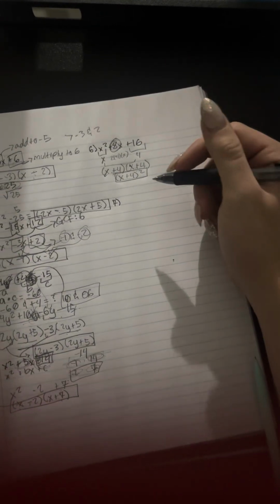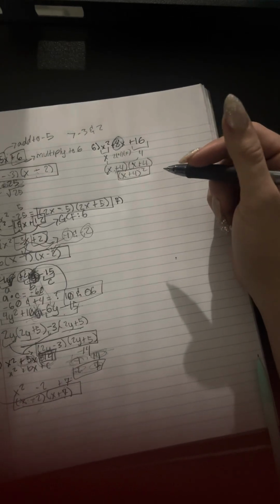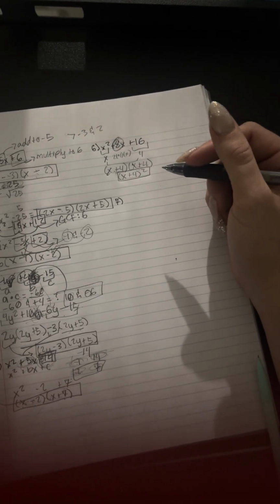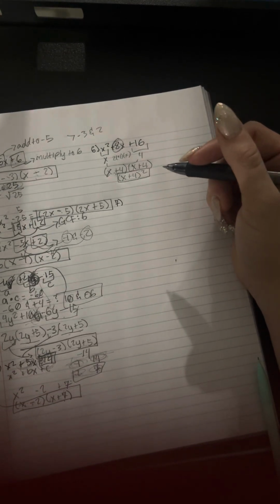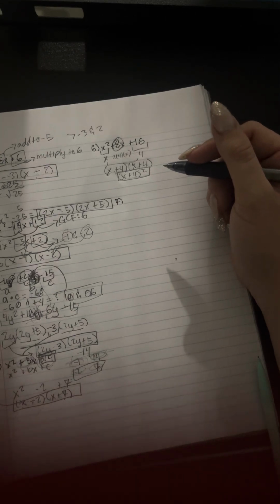So in 2 seconds, the word problem is going to magically appear on my paper and you're going to be like, oh my gosh, she has superpowers. So watch this right. Ta-da!